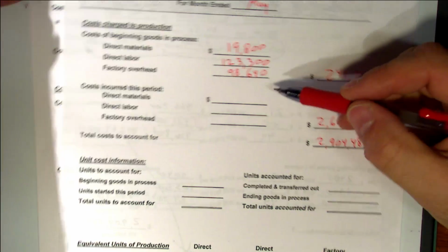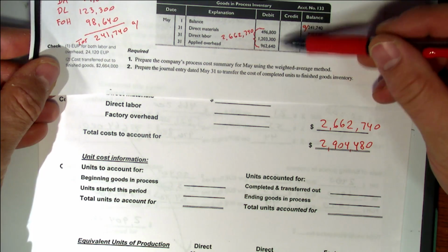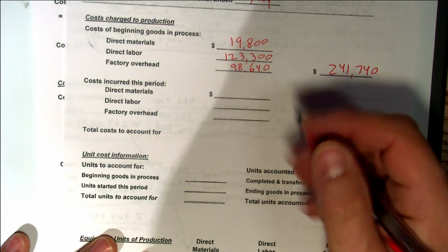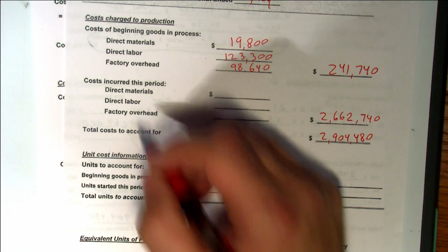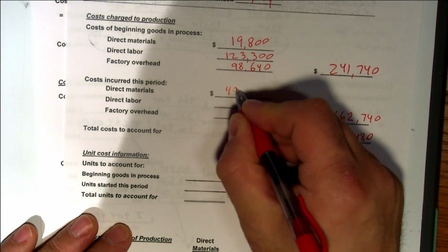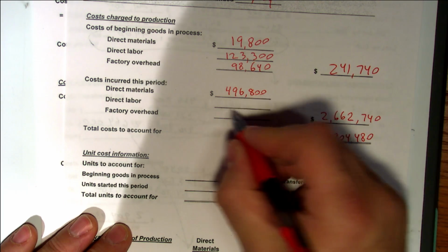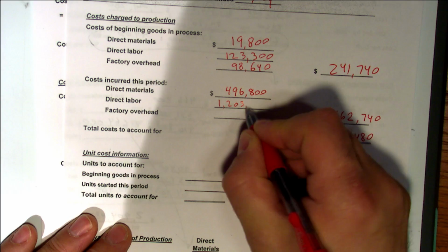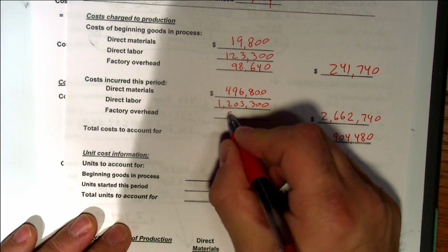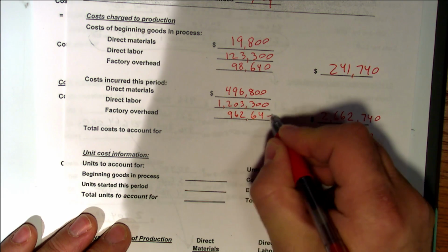We also know the costs incurred this period. It's these costs right here, correct? For each product cost, and they should add up to that. Those amounts for direct materials, direct labor, and overhead, respectively, are 496,800, 1,203,300, and 962,640.